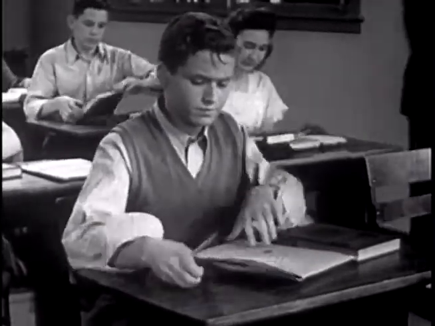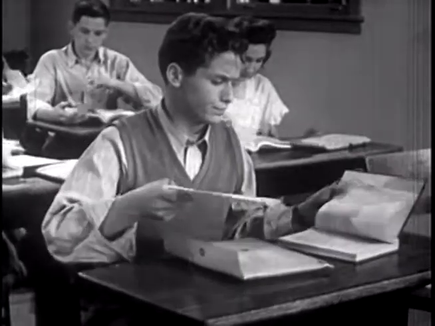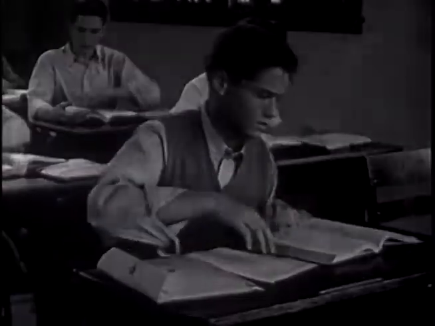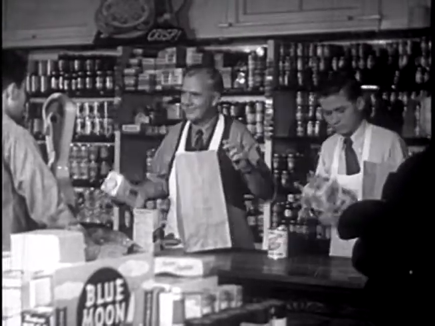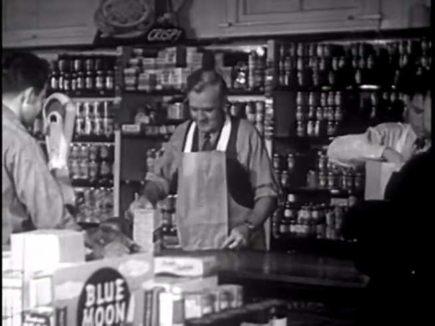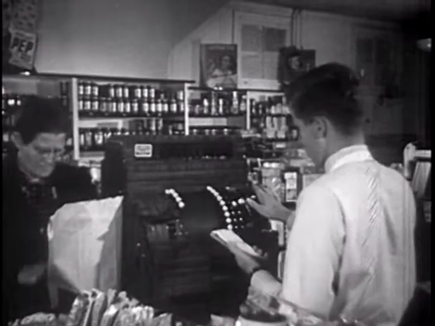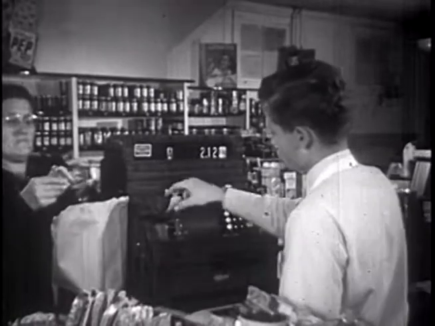Howard Winslow, for instance, is studying bookkeeping because he's going into business. He's going to work in his father's grocery store and eventually take it over. He already works there after school and on Saturdays. Like any other business, a grocery store buys and sells, and it needs a record of every business transaction, such as the sale of groceries to a customer. Receipts from cash sales are recorded in the cash register.